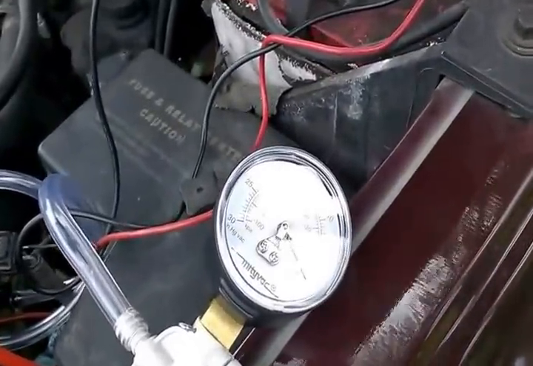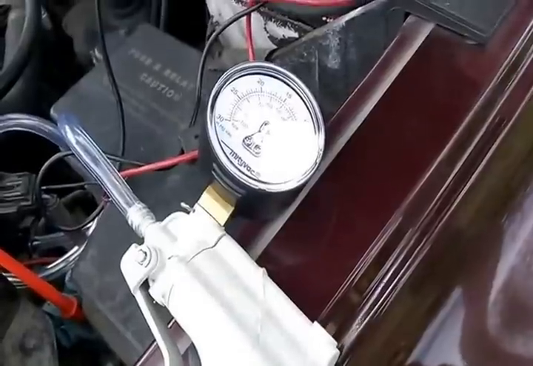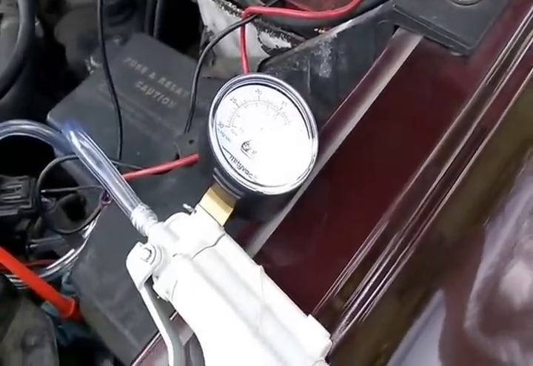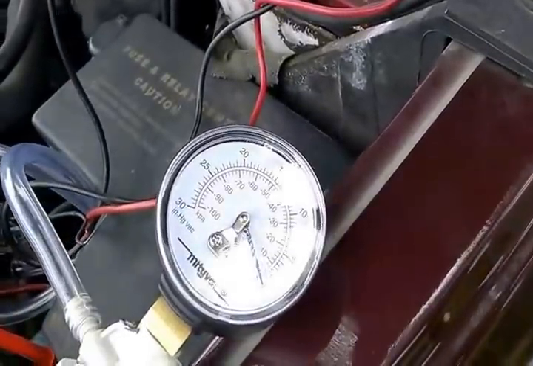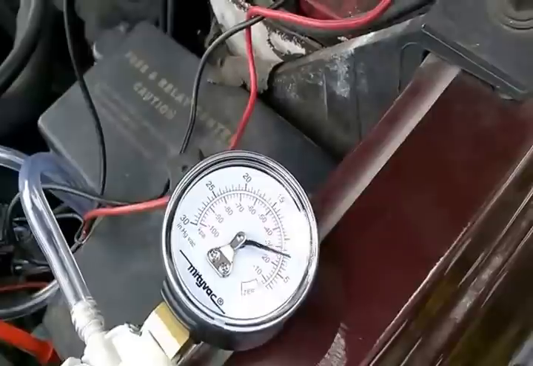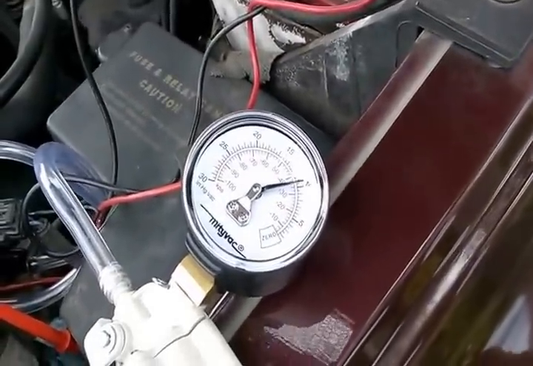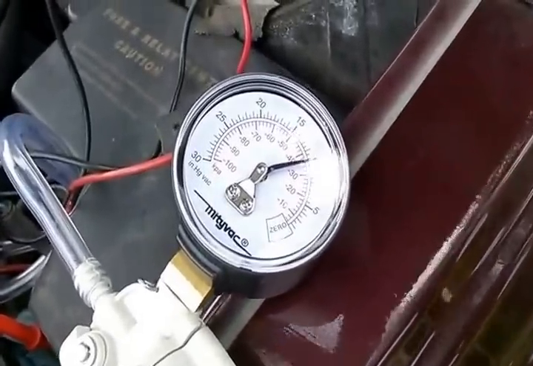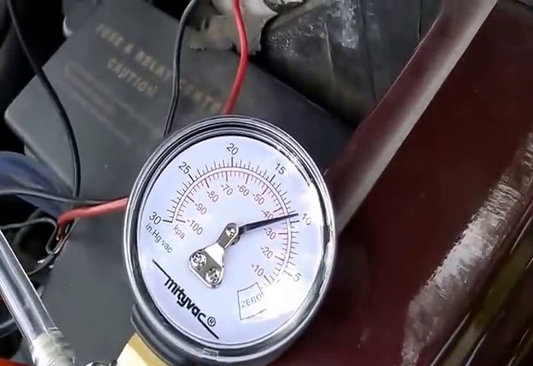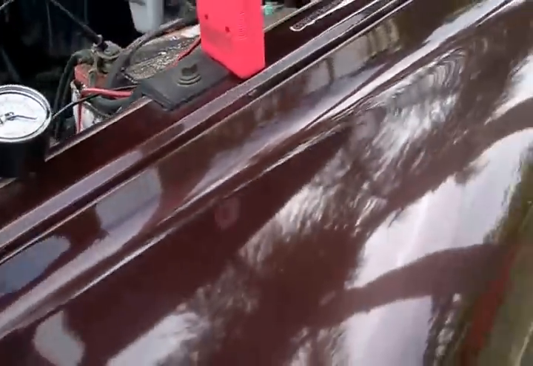I forgot to show you guys this final procedure, using my scan tool with the vacuum pump. I'm gonna apply those 10 inches of vacuum to this Evap solenoid, and then I'm gonna command the Evap solenoid to open with my scan tool. So this 10 inches of vacuum should drop to 0 once I command the scan tool to energize the solenoid to open. So let's go to the scan tool.